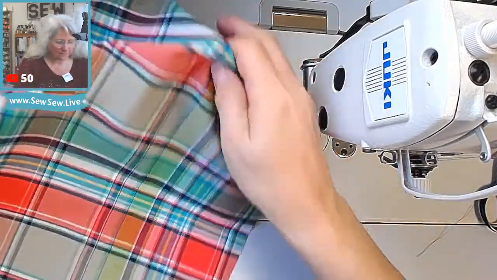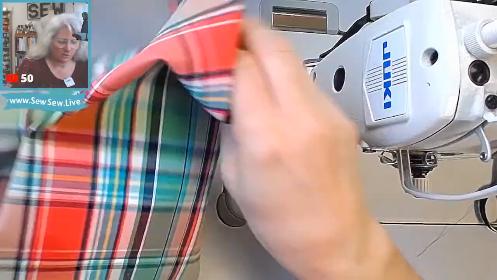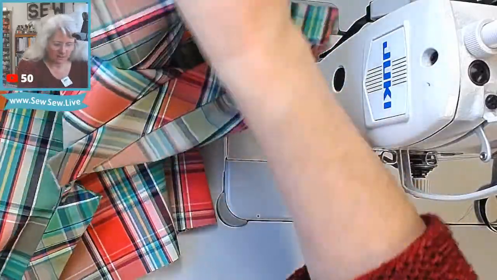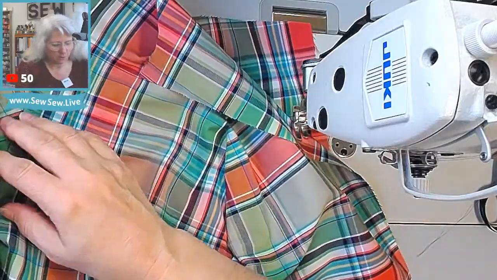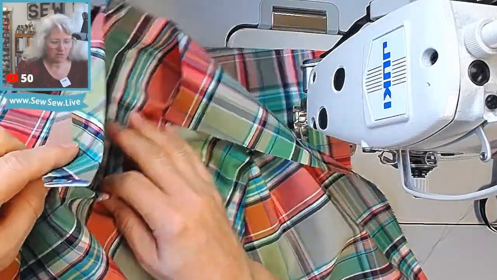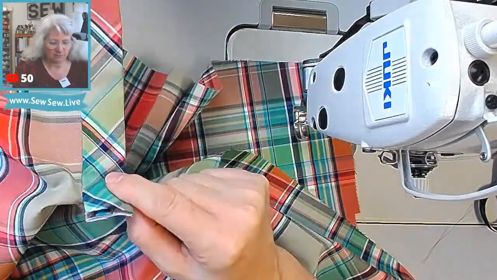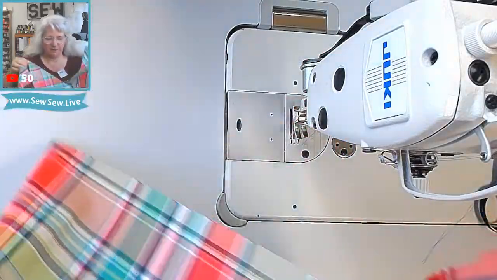Okay, so here's how this gets fixed. We're just going to go to the inside of the garment here. And we're only going to sew this triangle to the left placket. So let me get you oriented here.